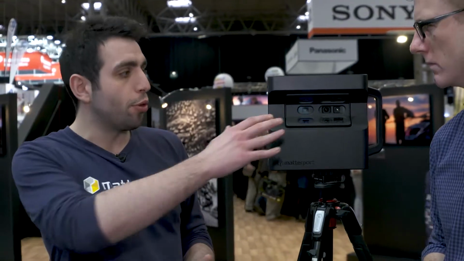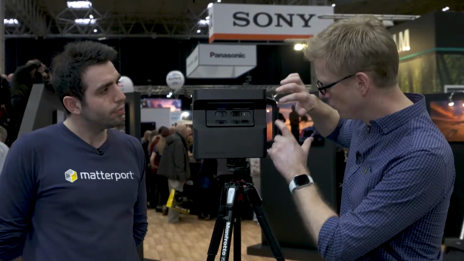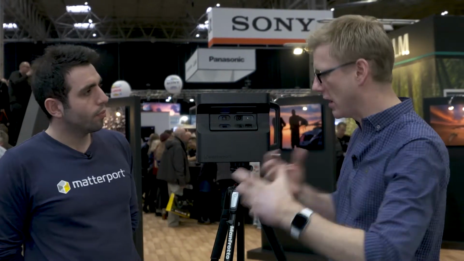This is a special camera that works with our software and gathers both 3D geometric data and optical data necessary to digitize real-life assets. Okay, so let's look at the camera first of all before we start looking at the use cases for that. What's in here? What are we looking at optically and capture-wise?